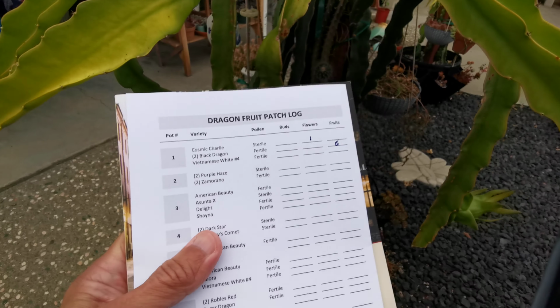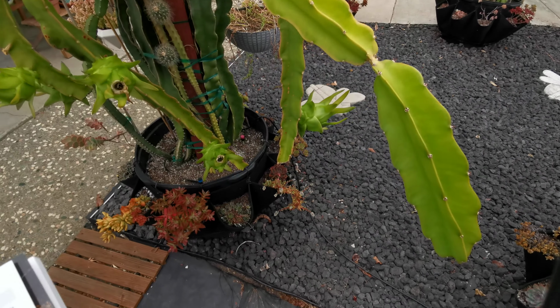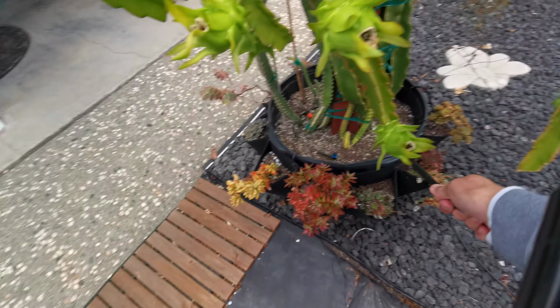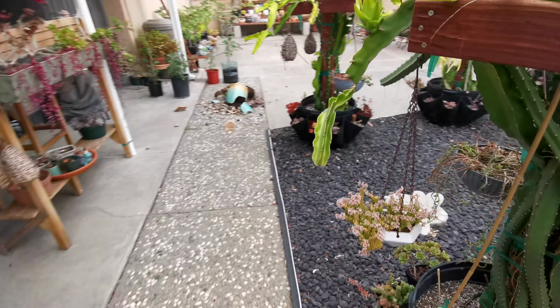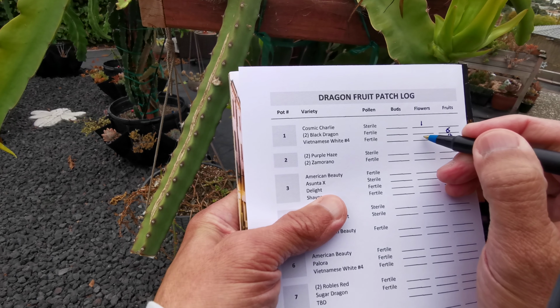And then for Vietnamese white, I'm going to do it real quick now. So now that you know what I'm doing, there's 1, 2, 3, 4, and that's it. Only 4 right now. So Vietnamese white, there's 4 fruits getting ready, and then there's 1 that is a flower. I'm just going to park that.